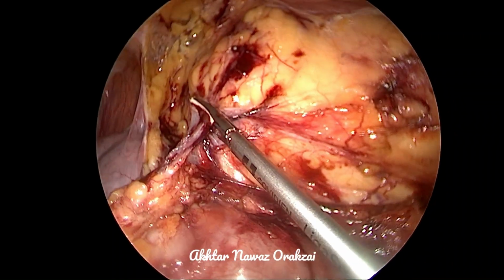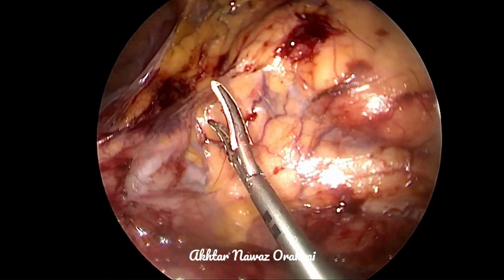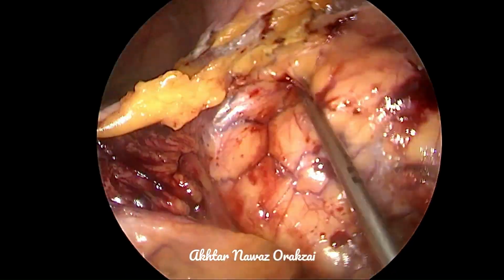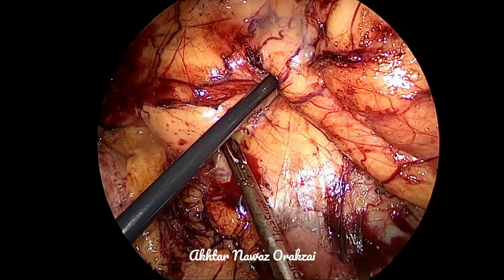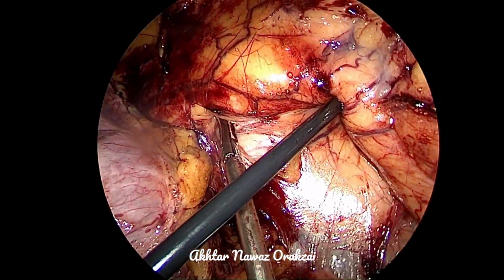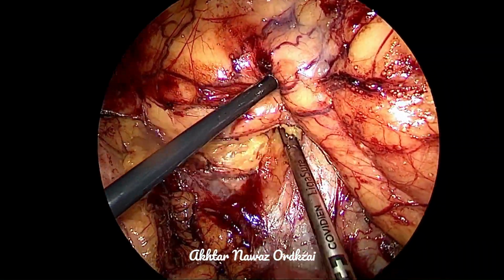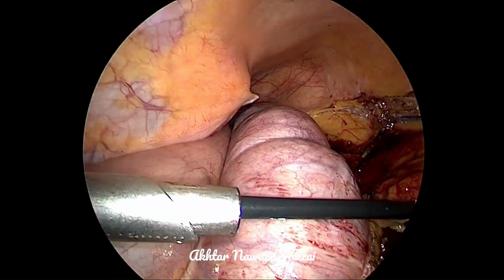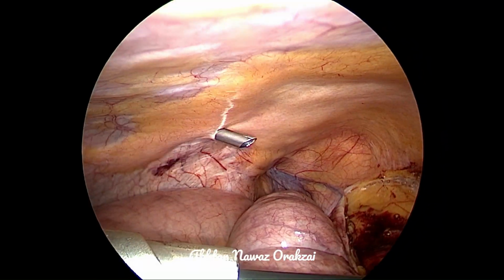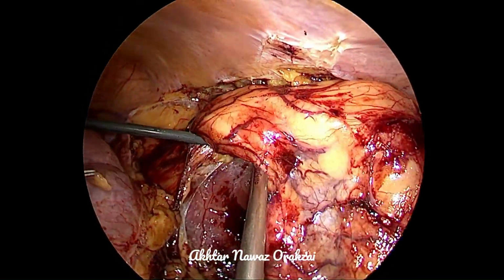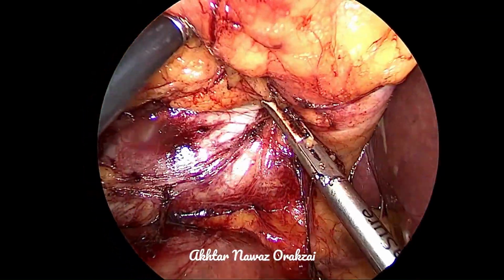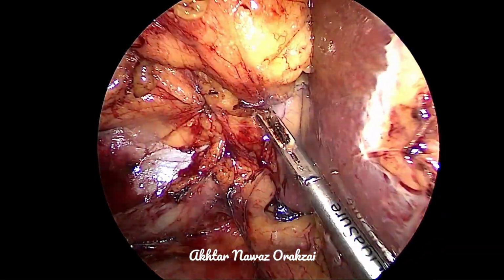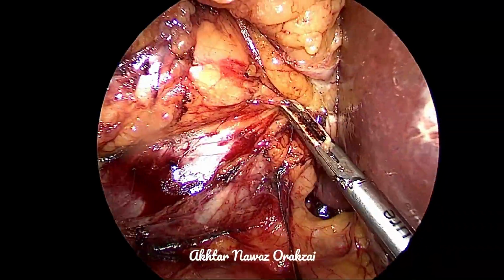Then the next steps are further mobilization of the colon. Next steps are to identify the ureter, which is lateral to the gonadal vein. Here one can see the inferior vena cava, and that's the ureter with good peristalsis, and we make a window, and then we place another port for assistance, as well as retraction of the lower pole, which will add to our dissection. And we have dissected the lower pole now, and are moving bit by bit towards the hilum of the kidney.